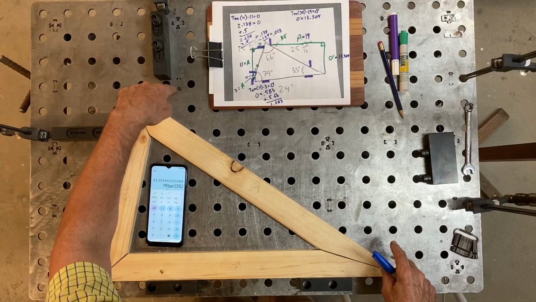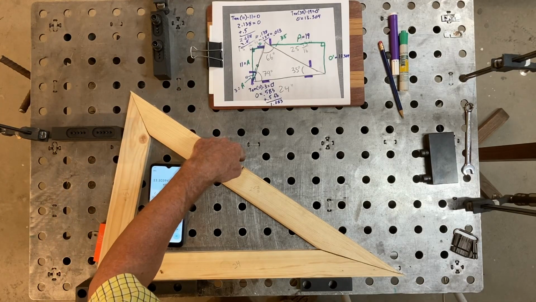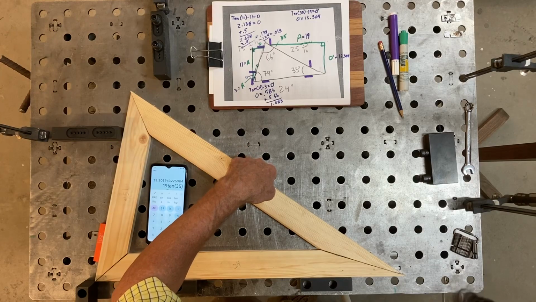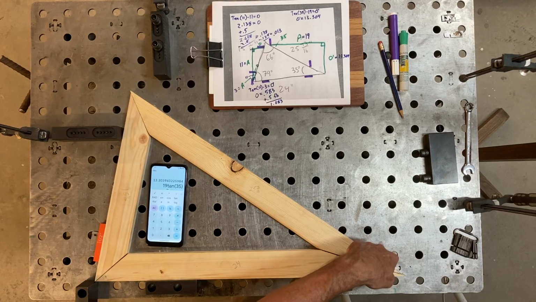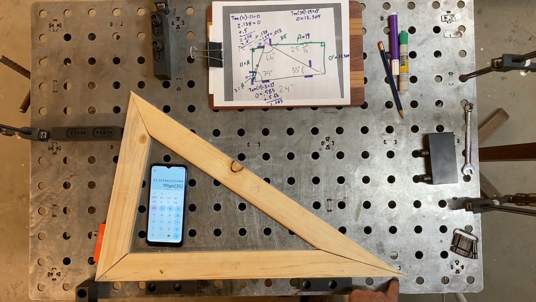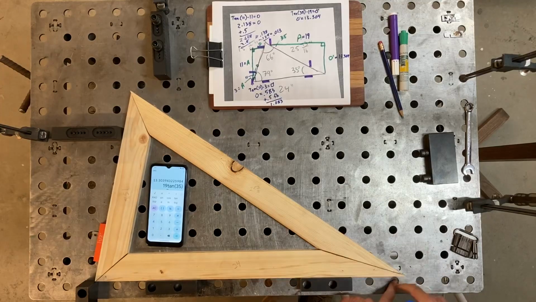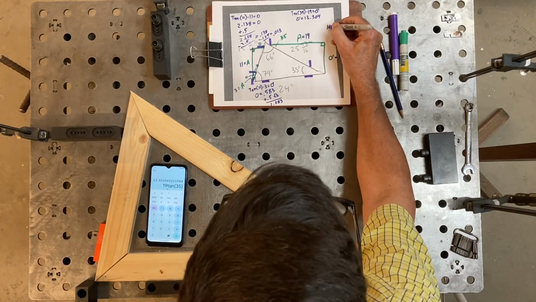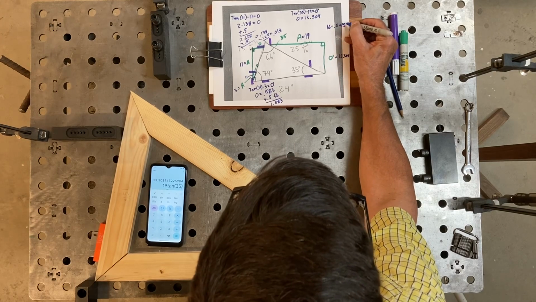It is 2, 4, 6, 8, 10, 12, 14, 16 inches from the center of this hole to here, but our fence block has this up a 1/2 inch, so we're going to subtract 1/2 inch. So we got 16 minus 0.5 equals 15.5.